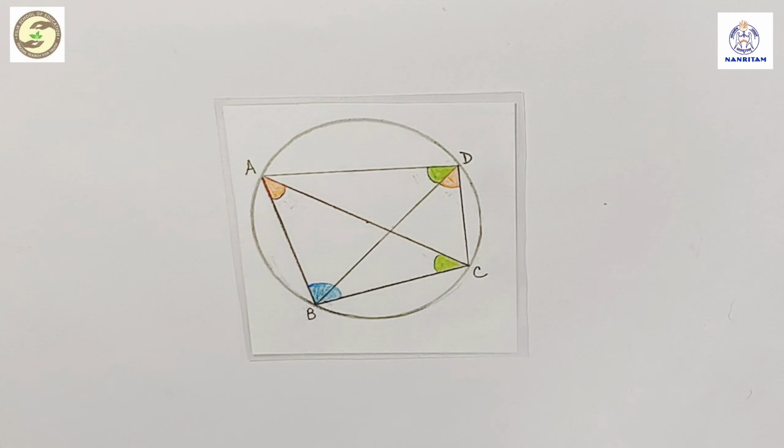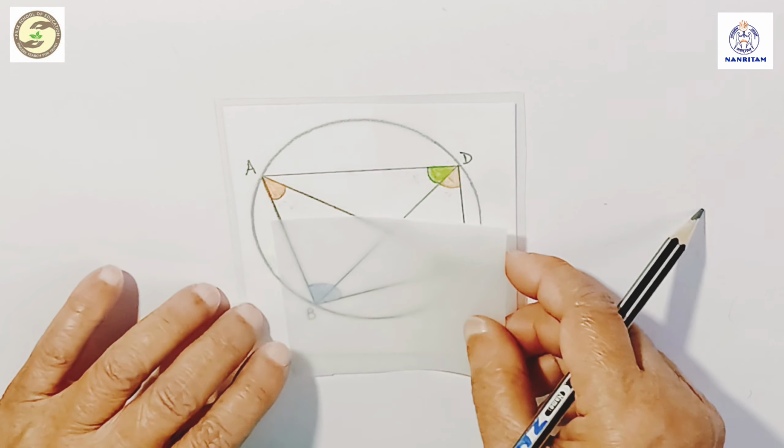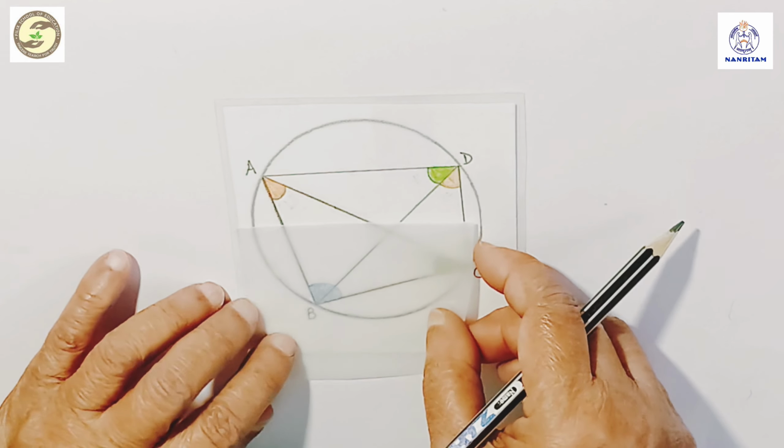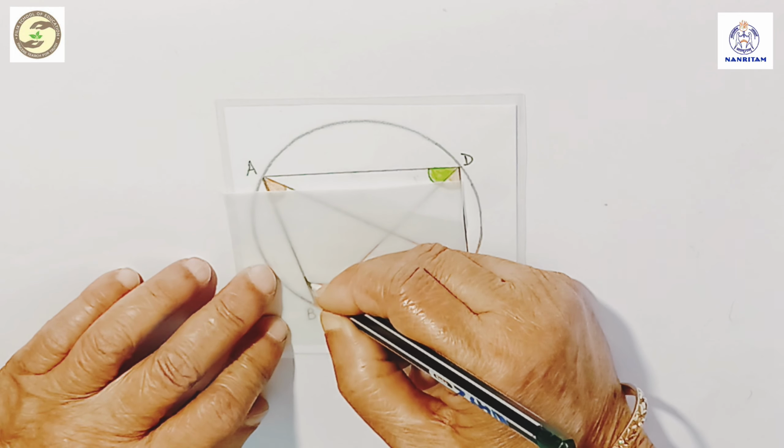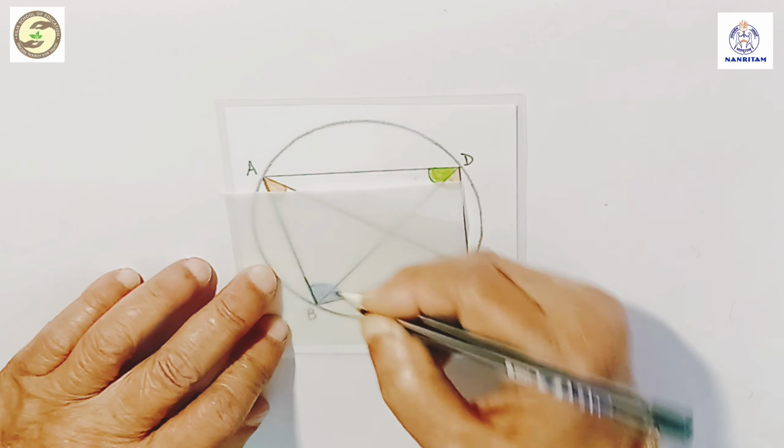Let's check with a tracing paper whether the opposite angles add up to 180 degrees. We place a tracing paper here and trace angle B on the tracing paper.